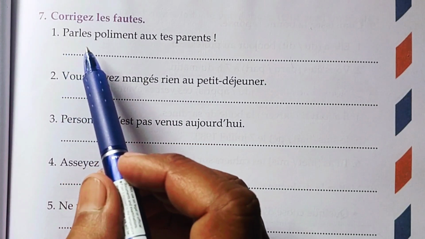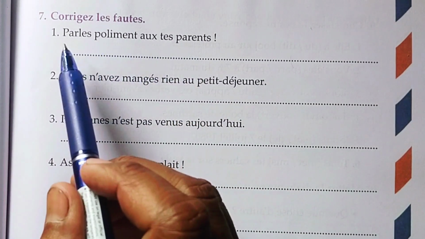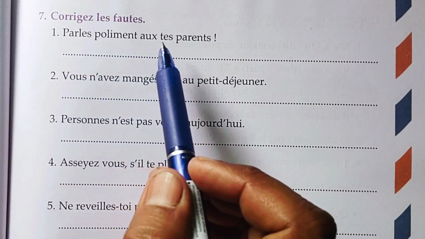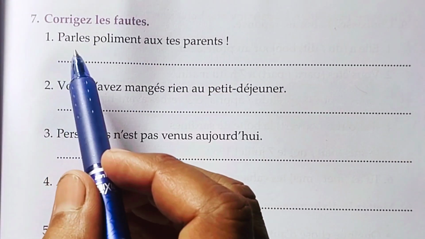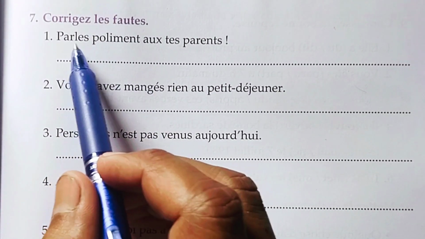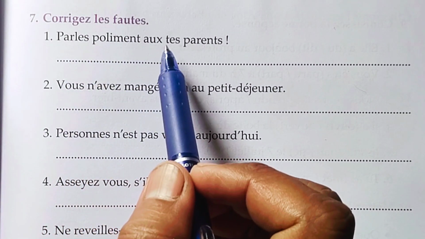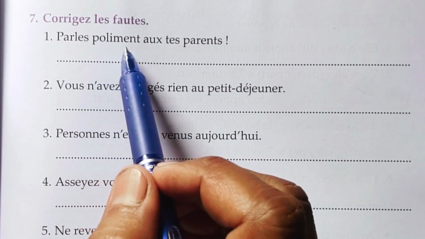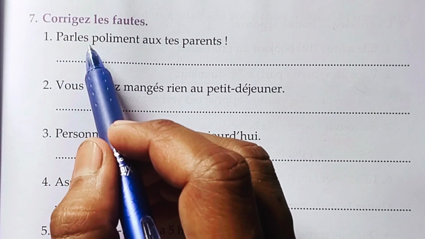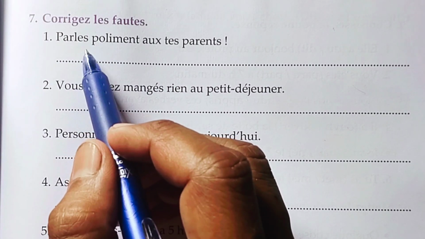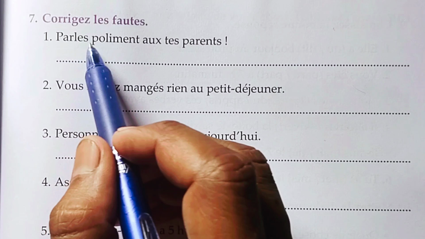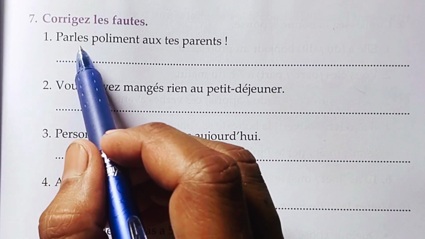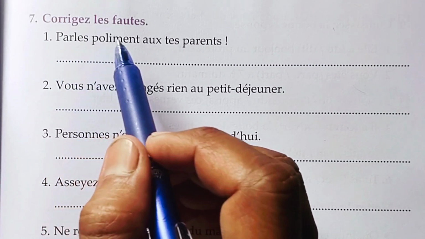Now the first is: parlez poliment à tes parents. It means speak politely to your parents. Yes friends, it is an imperative sentence, right? So here I want to tell you that whenever we write any imperative sentence with tu, we don't use this s letter. Why? Because with tu conjugation we use just the stem part plus e. We don't use this s. Parles we write this way in simple present tense.